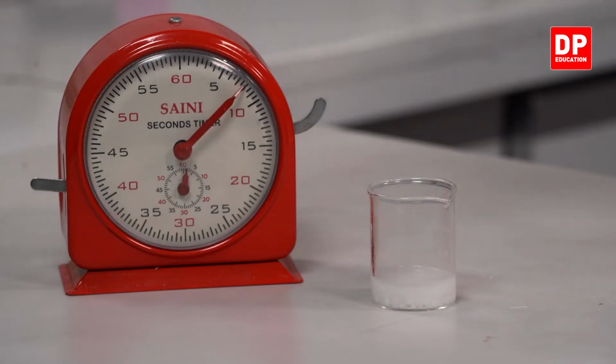You can see the evolving of gas bubbles. You can see the reaction taking place. Still the reaction is occurring, but it is a slow reaction.